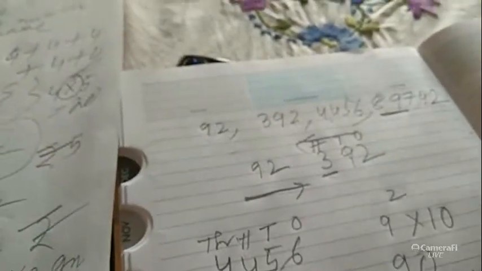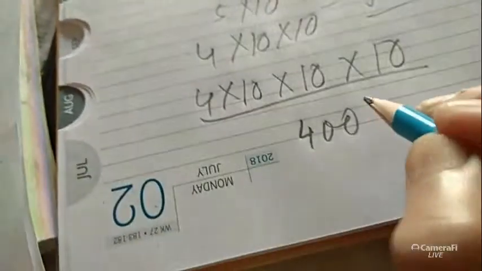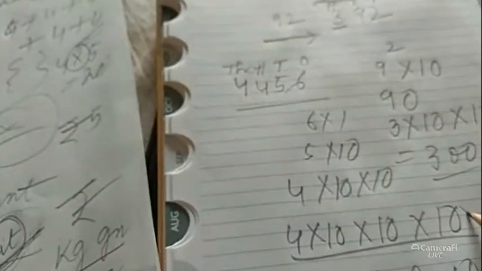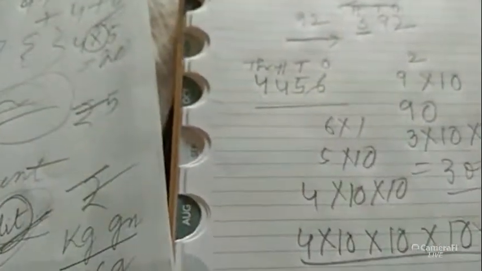It increases gradually. Why? Because 6 is in the ones place, 5 is in the tens place, then 4 is in the hundreds place, 10 into 10. That means it gradually increases by 10. Then the next place is thousands, 10 into 10 into 10. I can write in short, because moving from the hundreds place to the thousands place, it increases by 10 times: 400 into 10 equals 4000. So 10 has one 0, 100 has two 0s, then 1000 has three 0s.